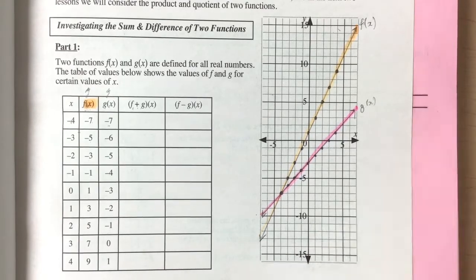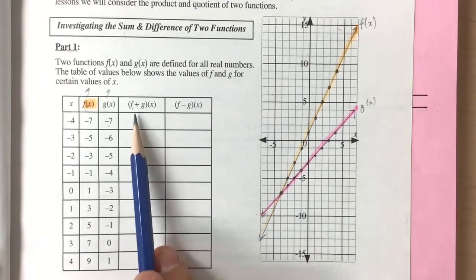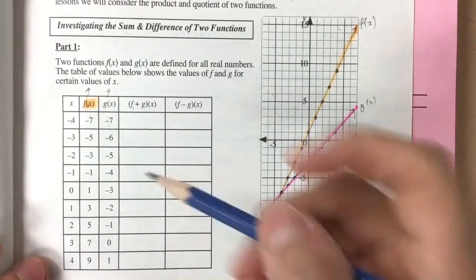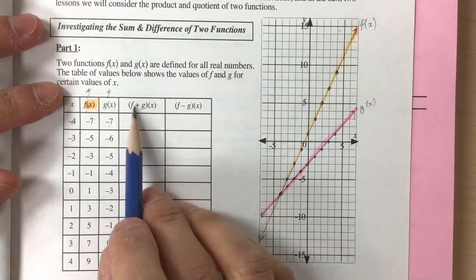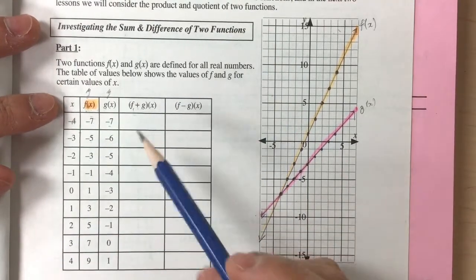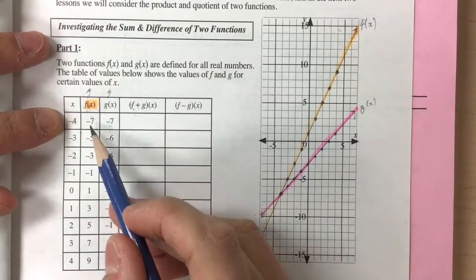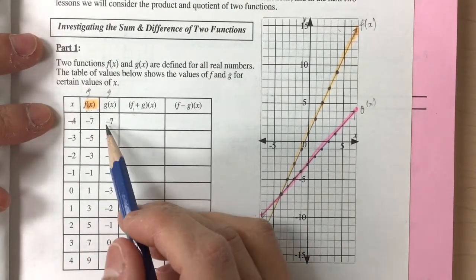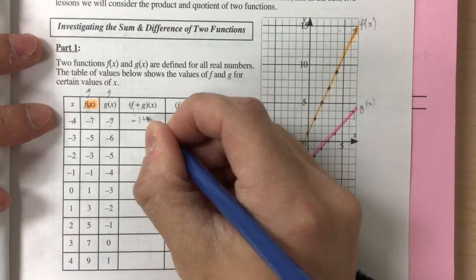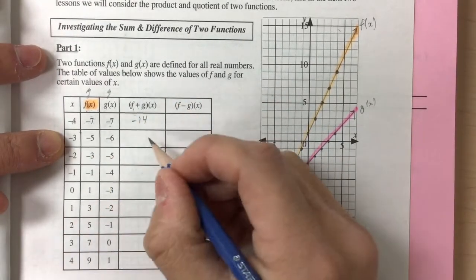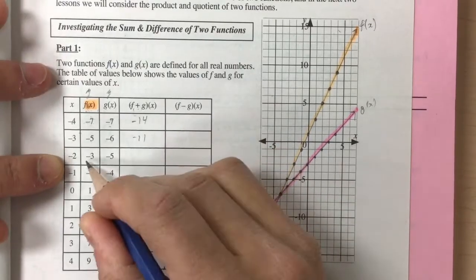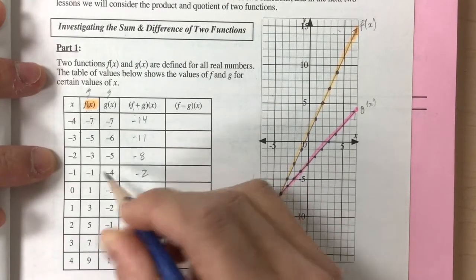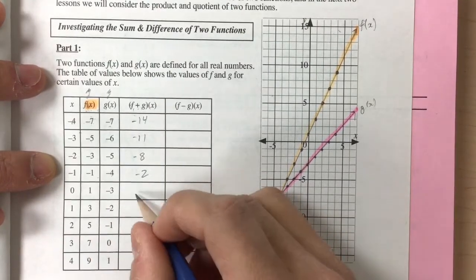So now that I have my two functions graphed, I can go ahead and start plotting the sum of function f and function g. First of all, when I'm plotting the sum, what I'm going to be doing is just adding my y values together. So -7 and -7, I'm going to get -14. -5 and -6, I'm going to get -11. -3 and -5, I'll get -8. And then we'll continue filling the table in by adding my two y values together.